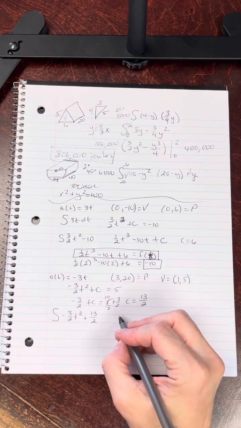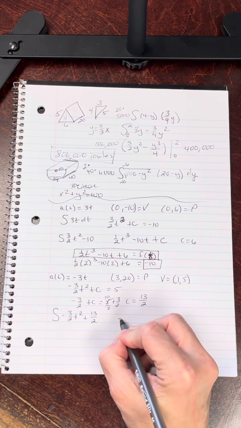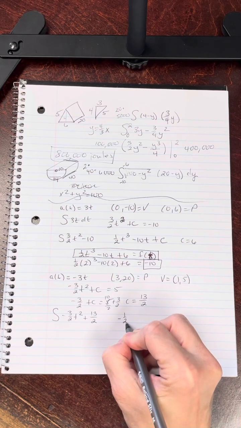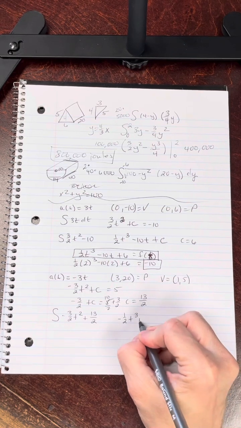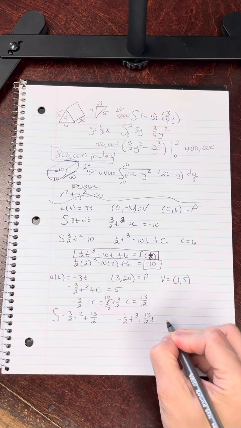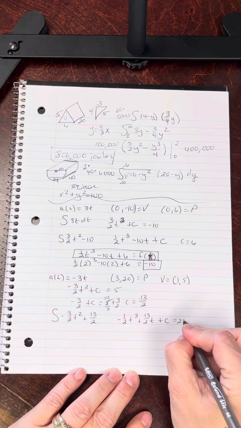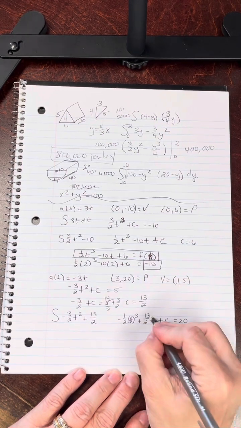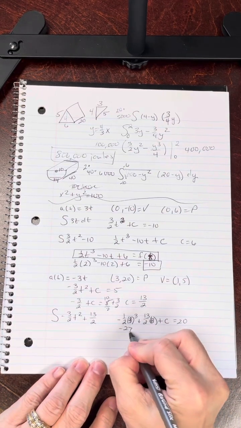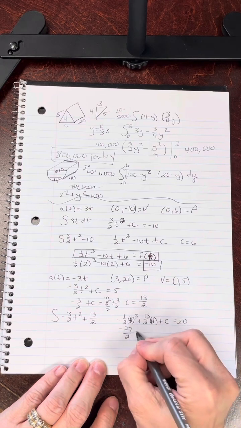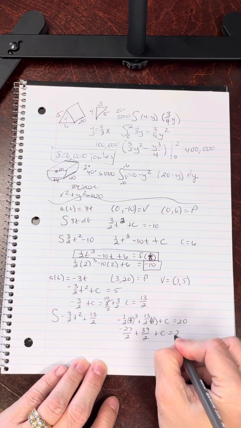And that goes to, and the 3's cancel off again, negative 1/2 t cubed plus 13 over 2 t plus c, and then we are going to fill in the position, so that's going to equal 20 when I'm filling in 3's here and here. 3 times 3 is 9, times 3 is 27, so negative 27 over 2 plus 39/2 plus the c equals 20.